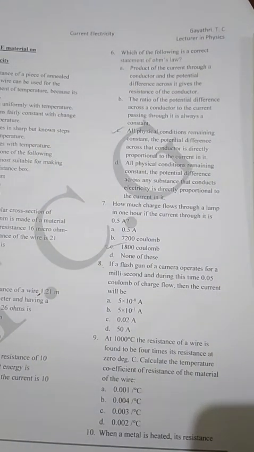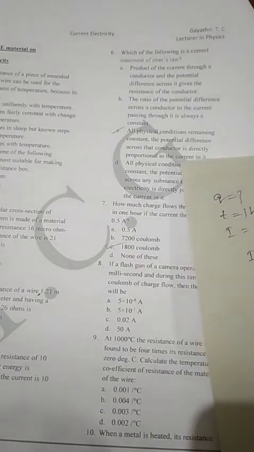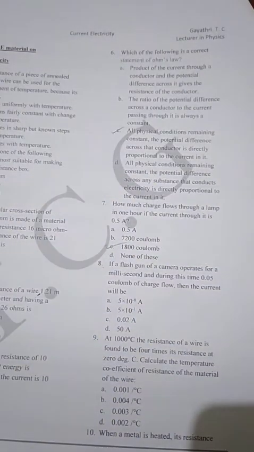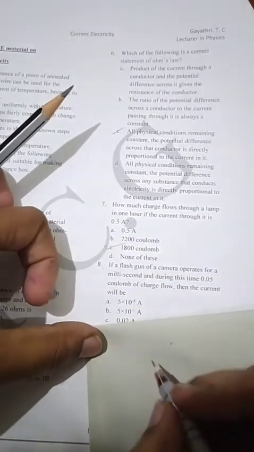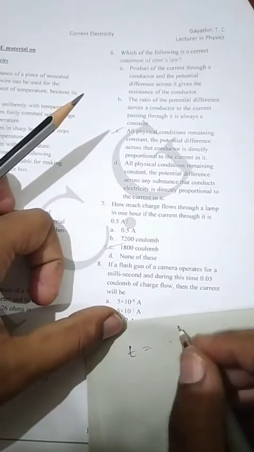Next question. If a flash gun of camera operates for a millisecond and during this time 0.05 coulomb of charge flows, then what will the current be? In a flash gun camera, time will be given as millisecond.